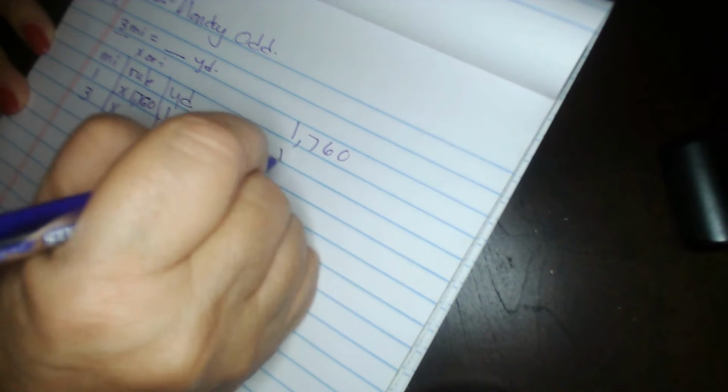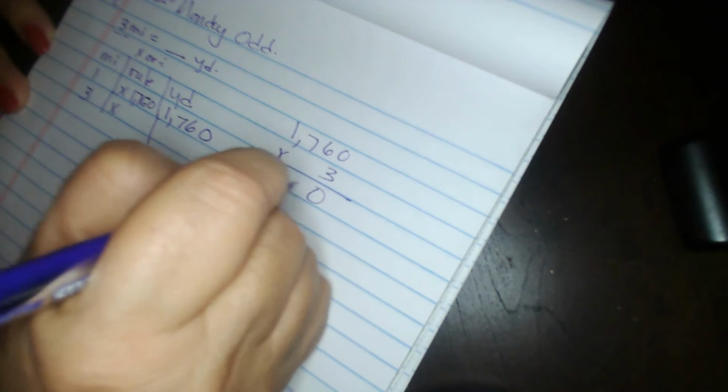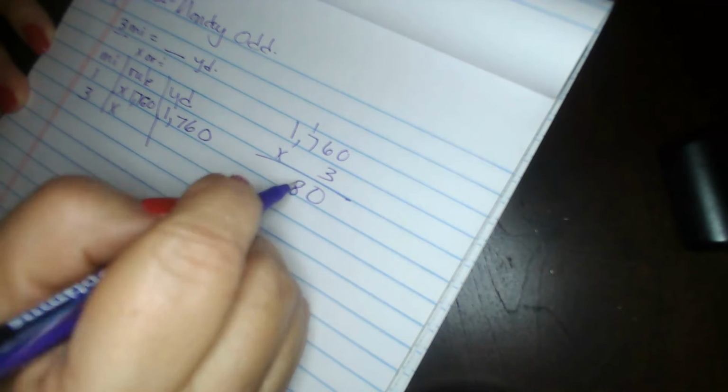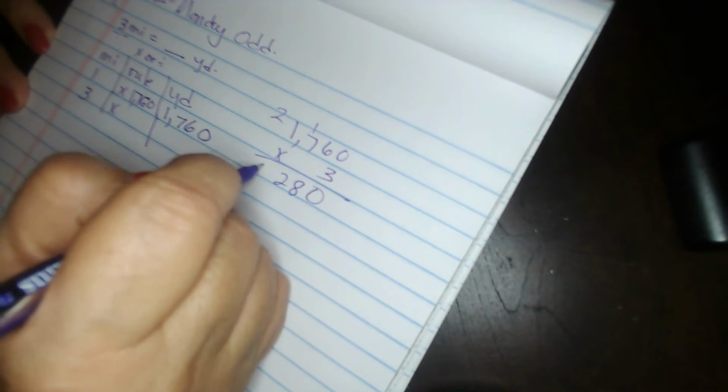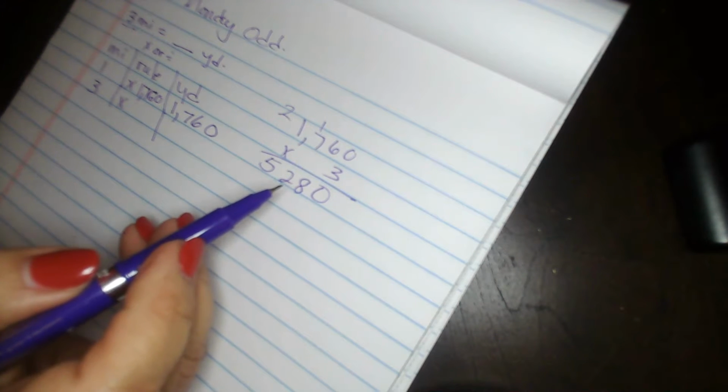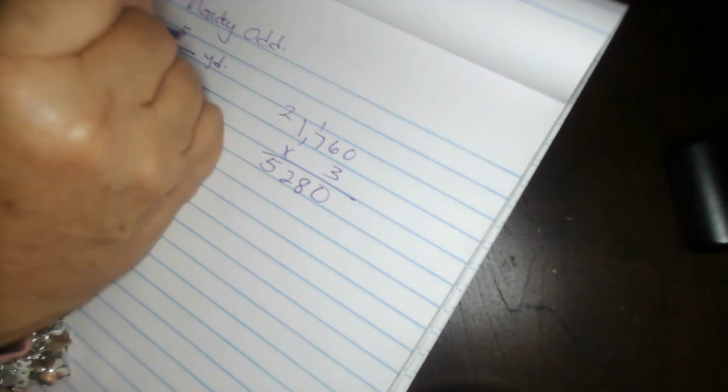So 1,760 times 3. 3 times 6 is 18. 3 times 7 is 21, plus 1 is 22. 3 times 1 is 3, plus 1 is 5. So this equals 5,280. So that would be the answer for number 1. I'm going to go ahead and place that answer here.